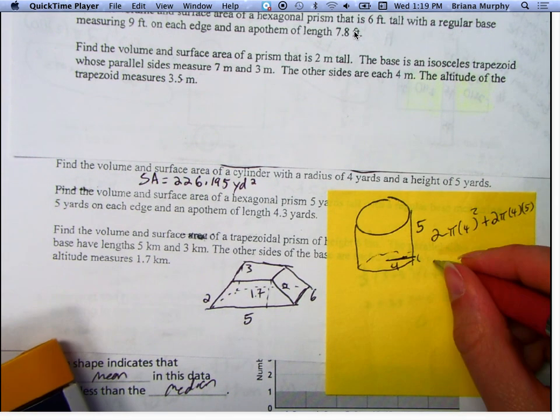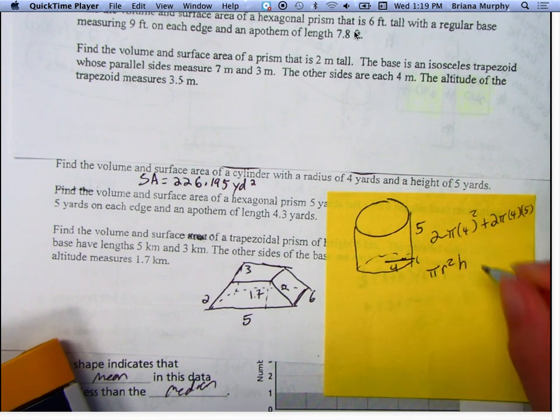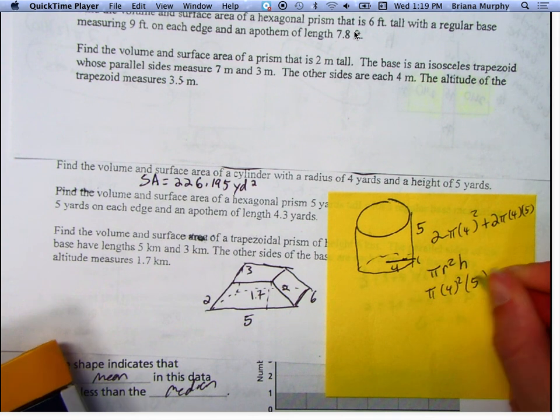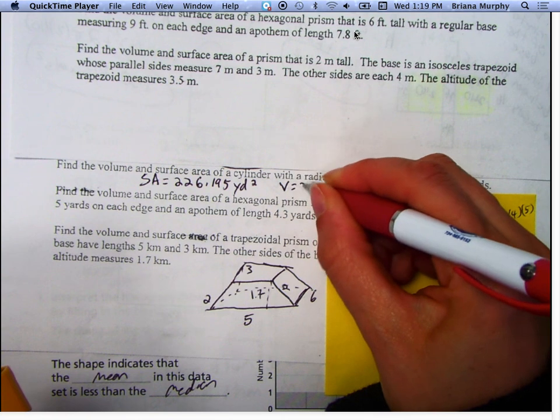And then I'm going to find my volume, and volume is the area of the base, or pi r squared, times the height. So pi times 4 squared times 5 gives me my volume equals 251.327 yards cubed.